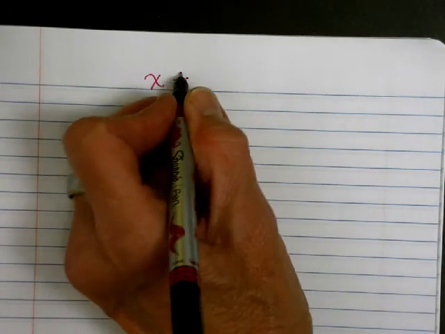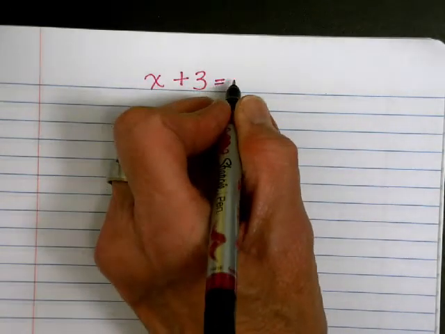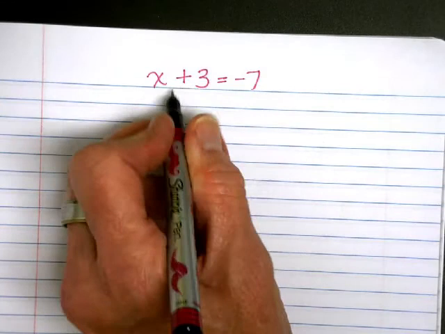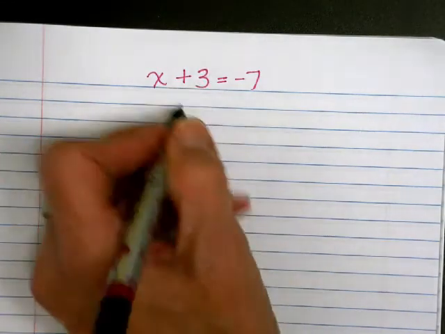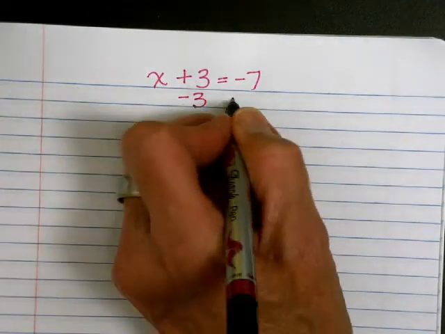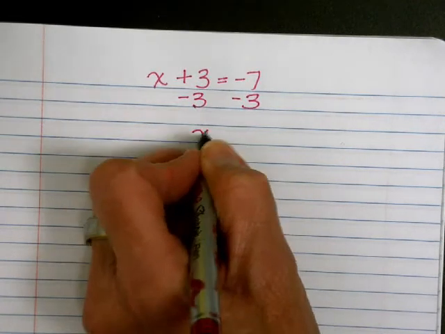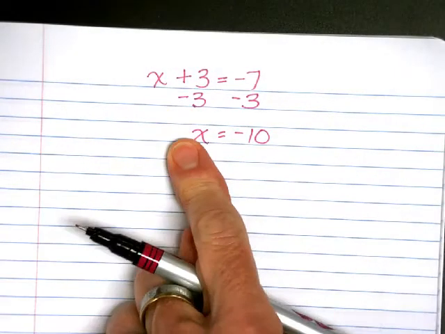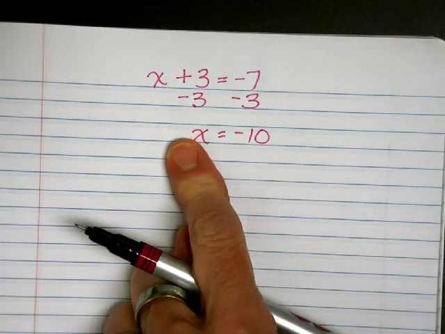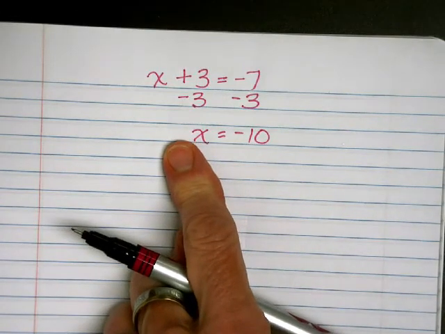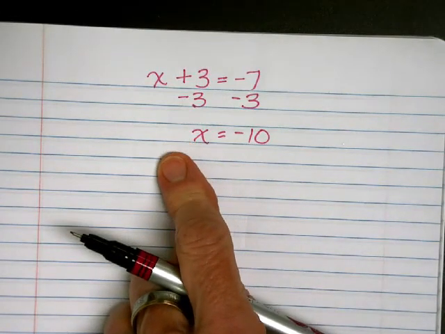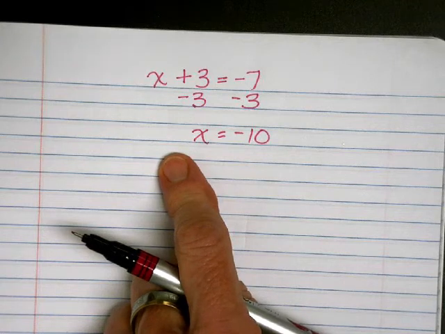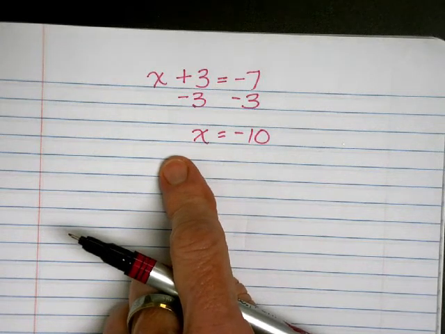I'm going to do a 1-step equation to make sure you know what's the inverse operation of addition. What's the inverse operation of addition? Subtraction. Now, why do I want to move the 3? So it gives you what you need. Yeah, you want x alone, remember? Isolate the variable, okay? So you should be really good at this, right?